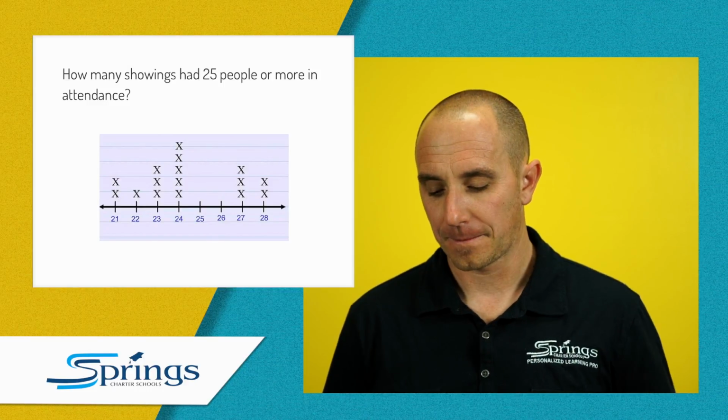How many showings had 25 people or more in attendance? A line plot is a good way to do this. I see there were no movies that had 25 or 26 people, but there were 3 that had 27 and 2 that had 28, giving us 5 showings that had 25 or more people. And the keyword there is "or more."